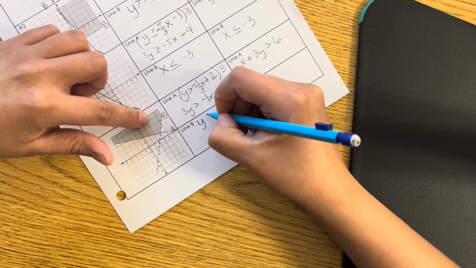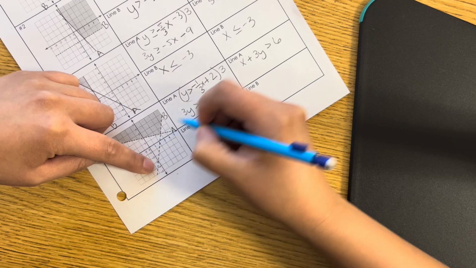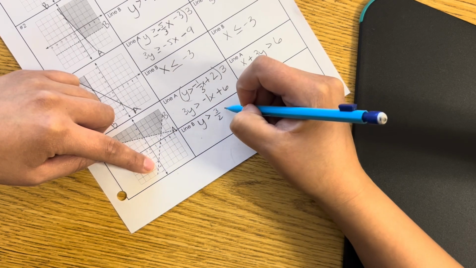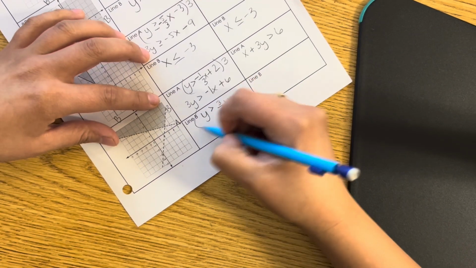If I look at line B, it's a dashed line as well. It's shaded above that dashed line, so we're going to do greater than. The slope for this one would be 3/2. It is positive since the right arrow is pointed up. The y-intercept would be negative 3.